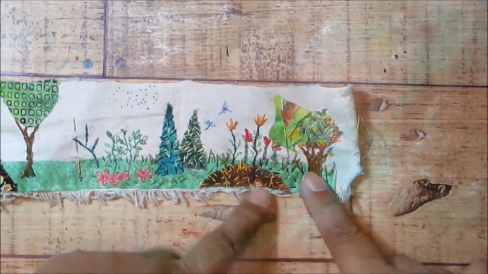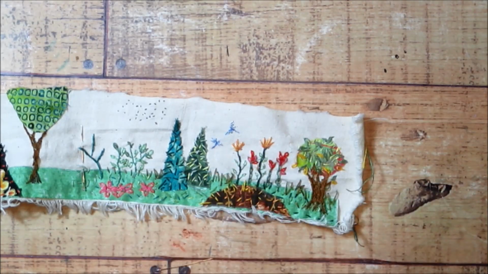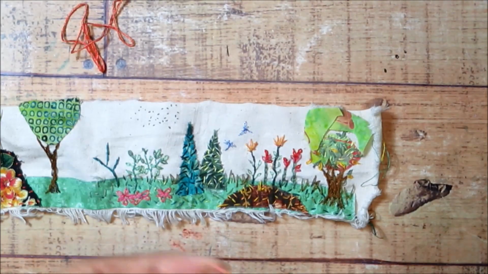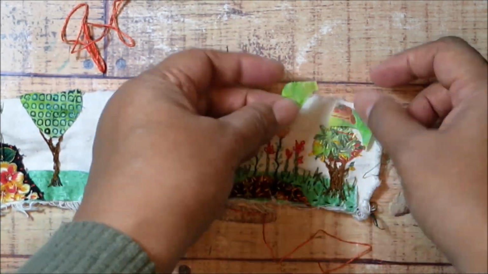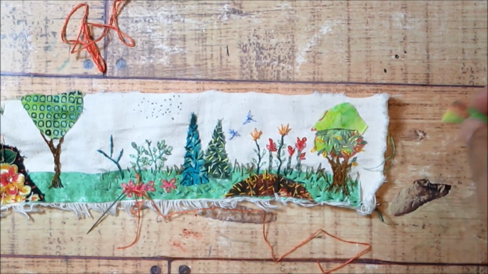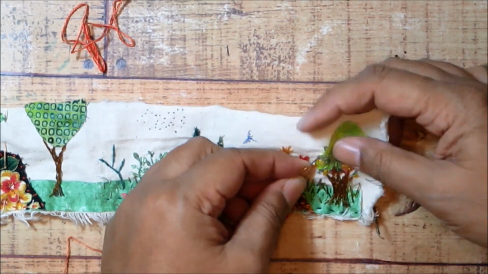This little tree is still bothering me. I feel like it needs to have a little bit more presence. It's small. It seems smaller than the plants. It should be at least a little bit bigger. So I found some cloth that matches the piece of cotton that I used to start off this tree, and I'm going to add this onto the top using, again, chain stitches.